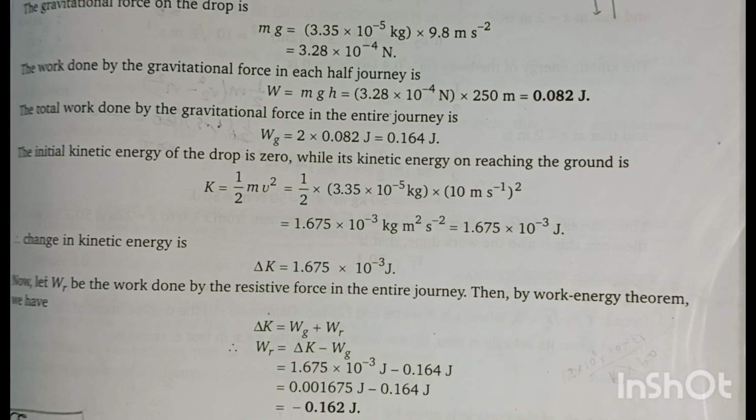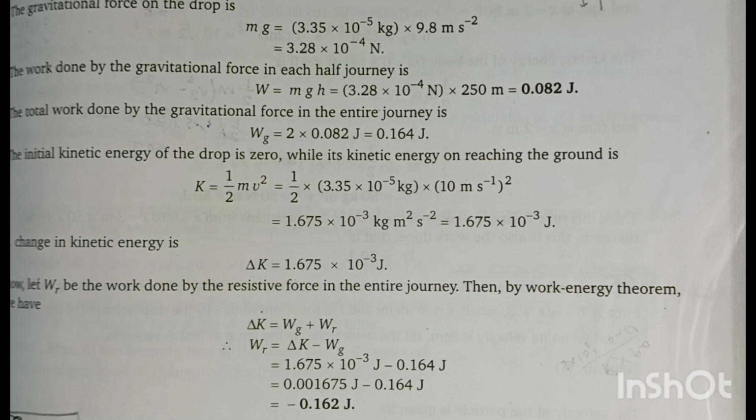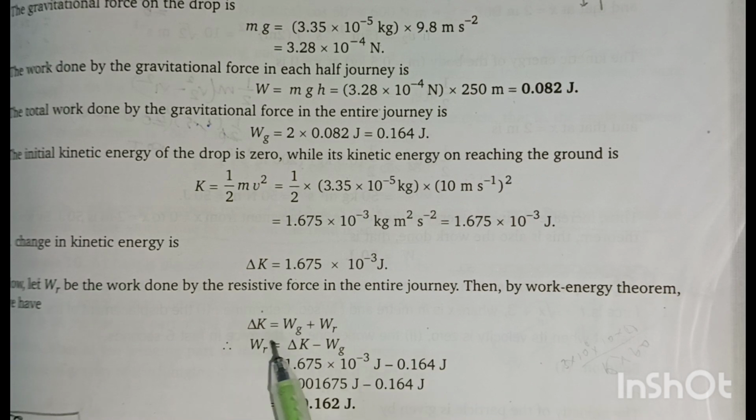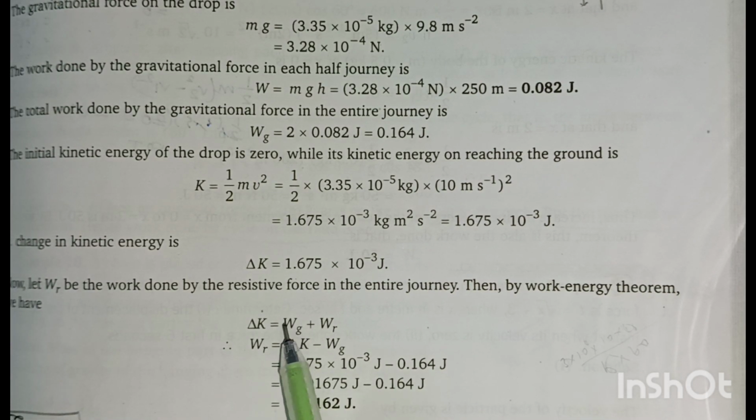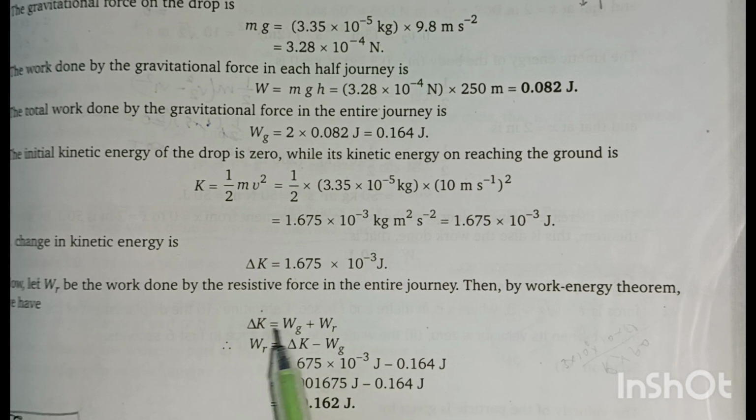Okay, so now what does the work energy theorem say? The net work done by all the conservative forces and non-conservative forces equals the change in kinetic energy. So delta K, that is the change in kinetic energy, equals work done by gravitational force plus work done by resistive force. So from that, W_r, the work done by resistive force, equals the change in kinetic energy minus work done by the gravitational force.